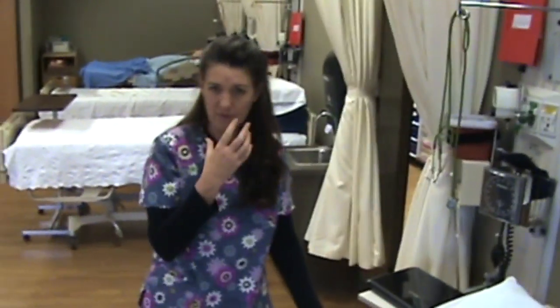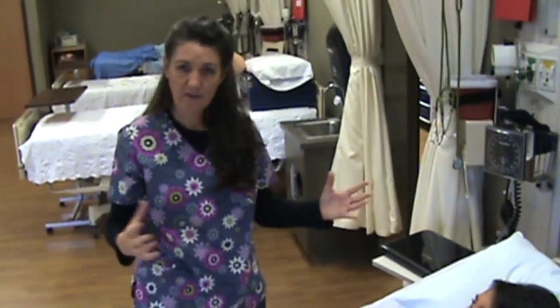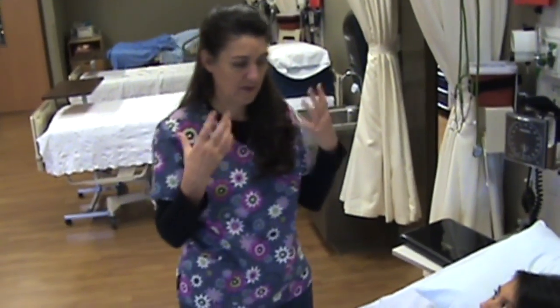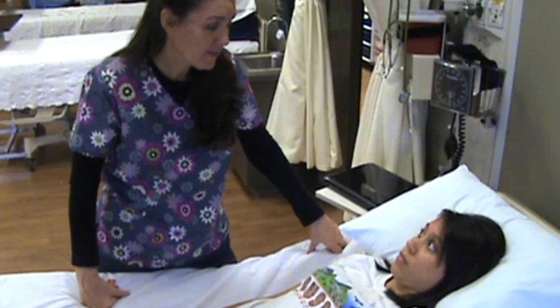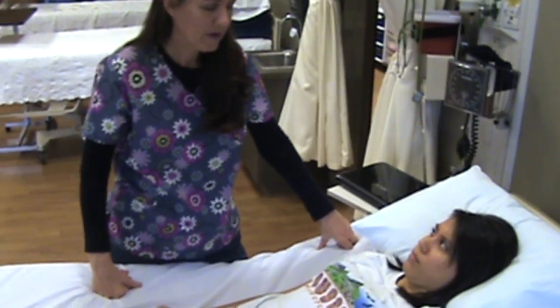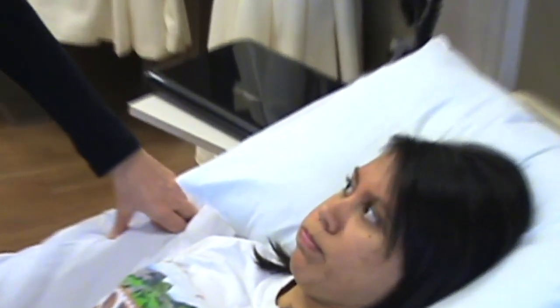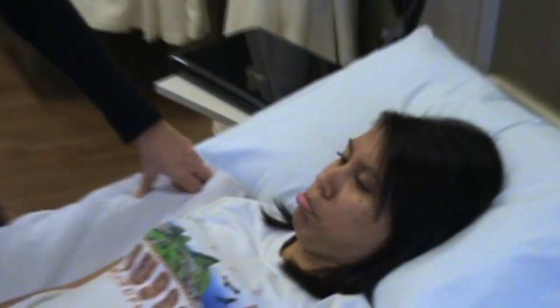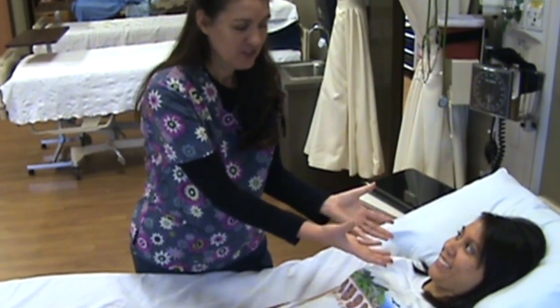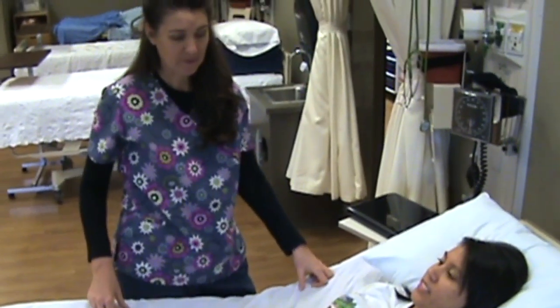You can also check for neuro on the face if you need to. If you have to, you don't have to, depending on their problem. But have them arch their eyebrows up like this, put them down like this, blow out on one cheek, the other cheek, both at the same time. Okay, grimace, frown, and then smile. And you can check symmetry on both sides that way.